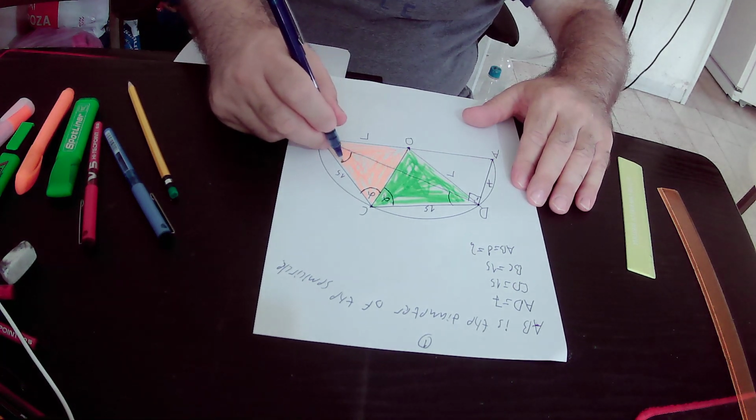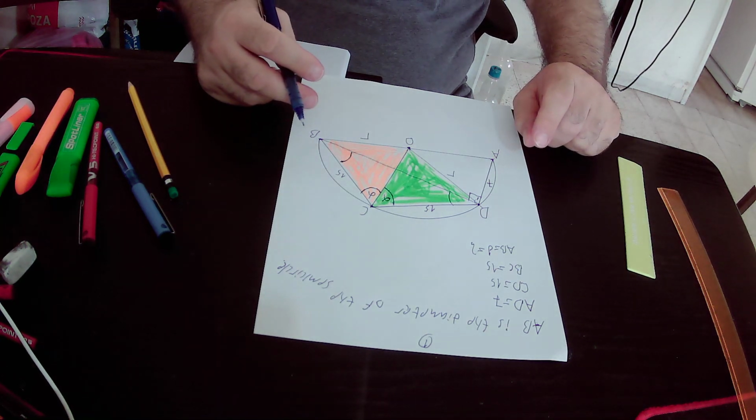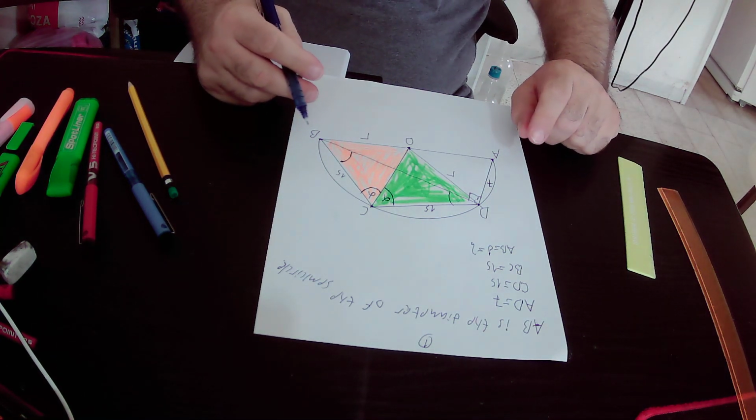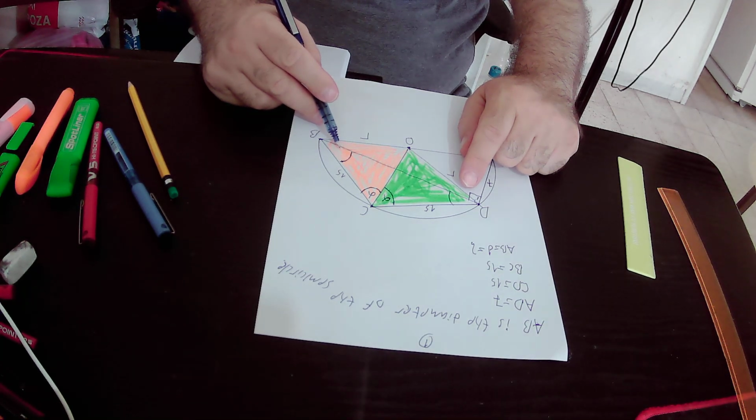So according to rule number 2, in front of equal sides we have equal angles. Those two angles are located in front of equal sides, therefore they are also equal to each other.